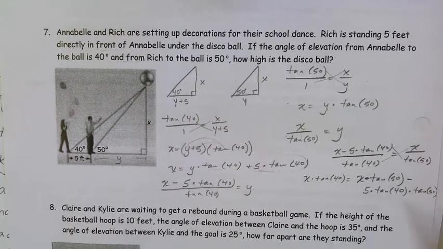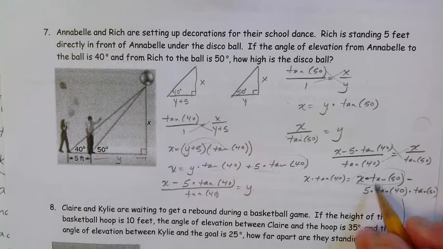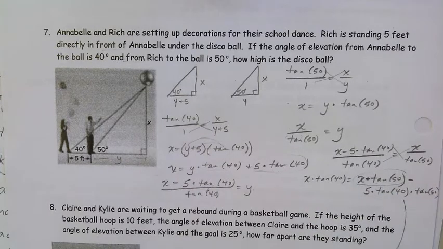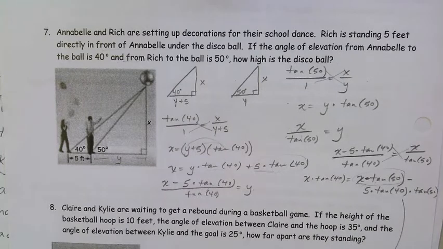Now, the question becomes how do I get this over to this side? Because I want to eventually get the x by itself. So I'm going to come down here. I'm going to subtract this to the other side. So this is going to be x times the tangent of 40 minus x times the tangent of 50.